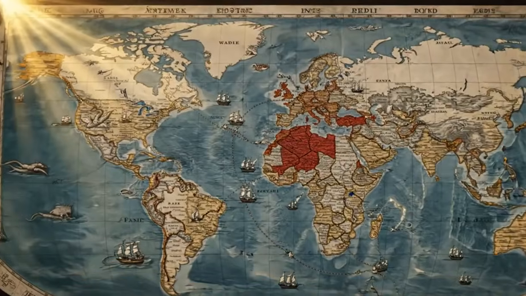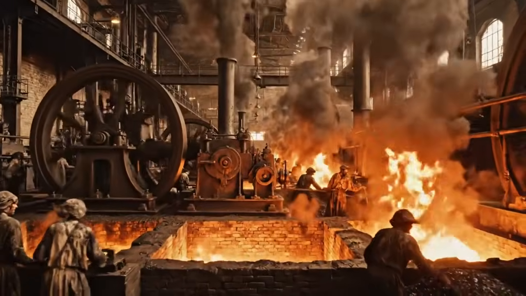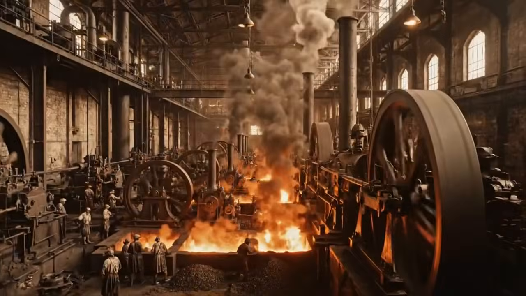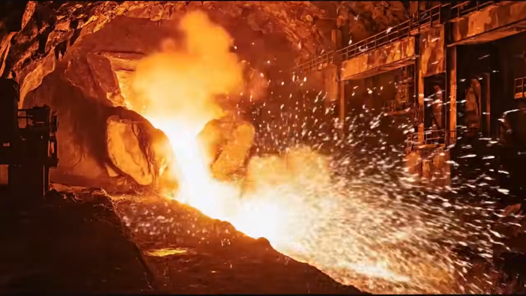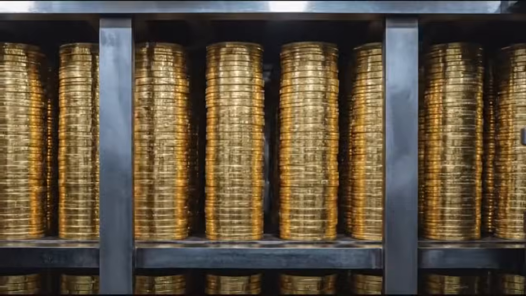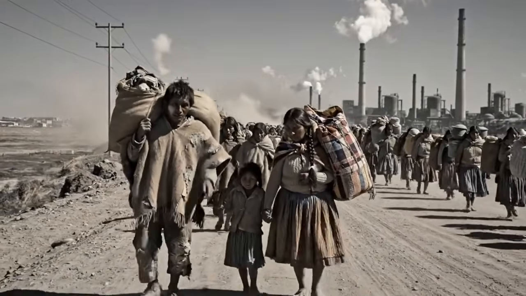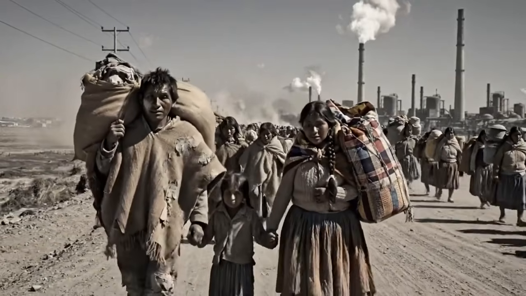The century that follows belongs to Britain. Workshop of the world. The Industrial Revolution starts in Britain, and it starts here for a reason. Coal, iron, water, capital, a legal system that protects property and patents, and a population displaced from the land by enclosures, desperate enough to work in factories.